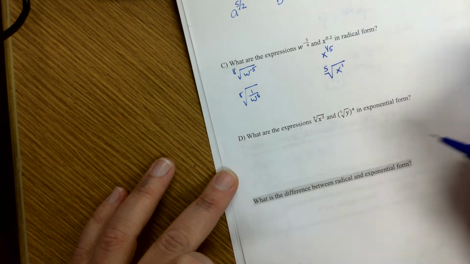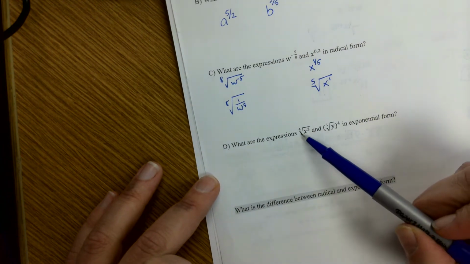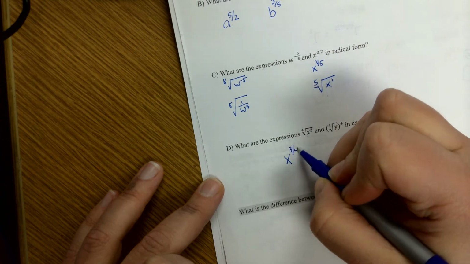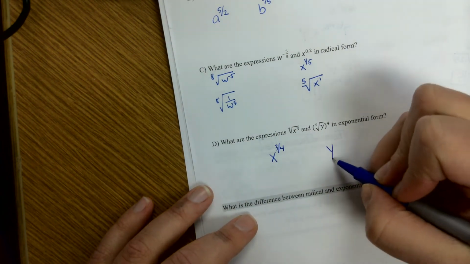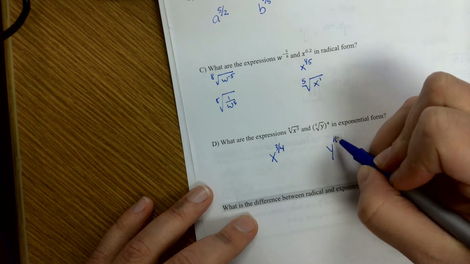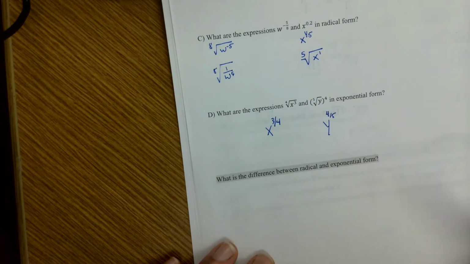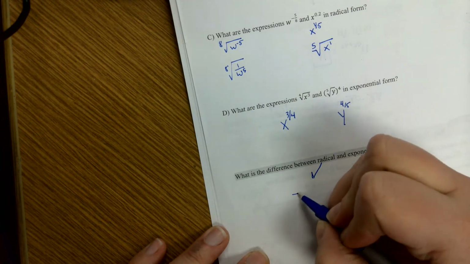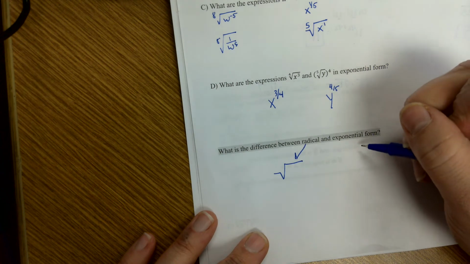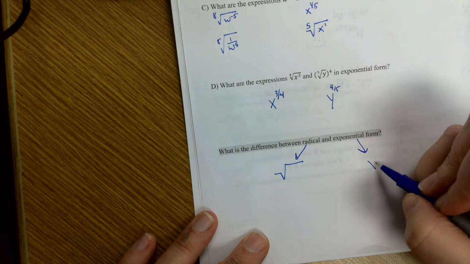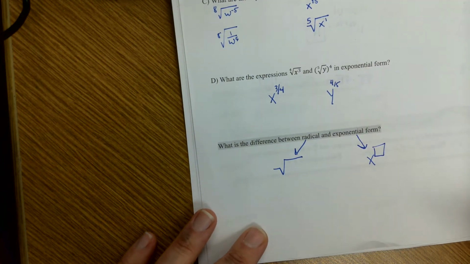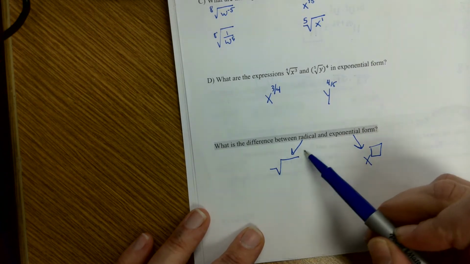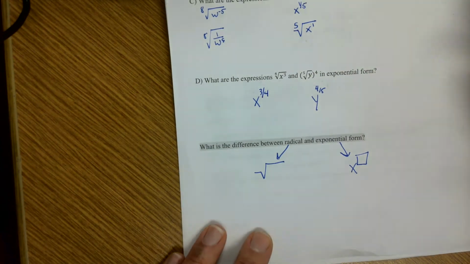So again, if I want to rewrite this as exponential, there should not be a radical sign. So my x, my index here is 4, so that's my denominator. For my y, my index here is 5, so that is my denominator. What is the difference between radical and exponential? Radical has that symbol. Exponential is whatever your base is raised to the exponent. So exponent for exponential, you have to have a radical sign for radical.